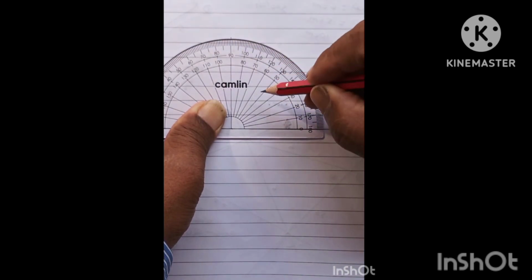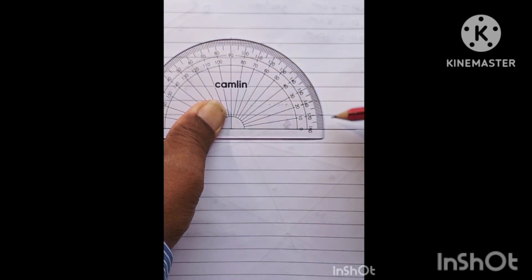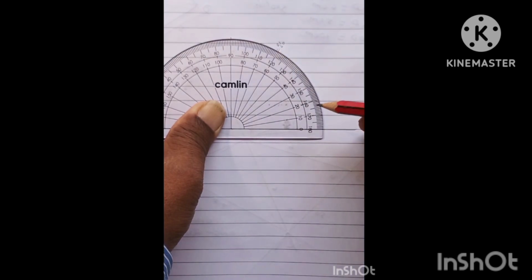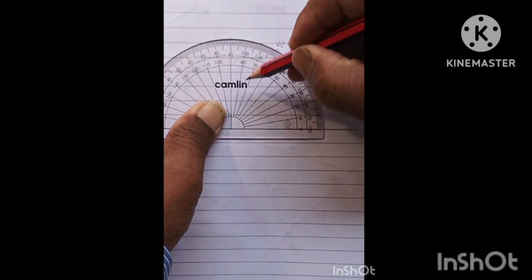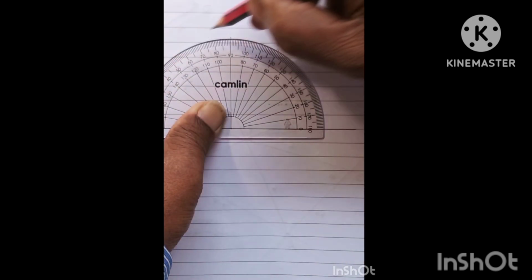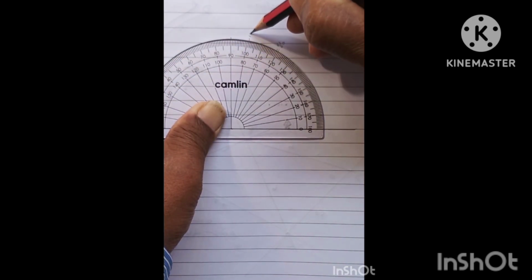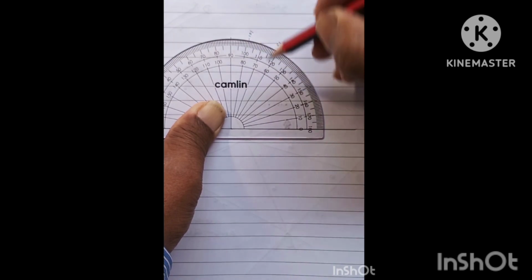Now I am taking 60. So from this side, this is 60. And I am also taking 61. Now let us take 101. If I want to take from this side, see, taking 101. So that exactness should be there.